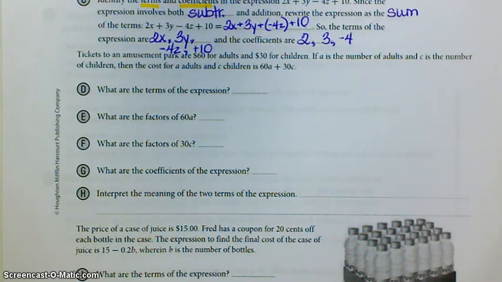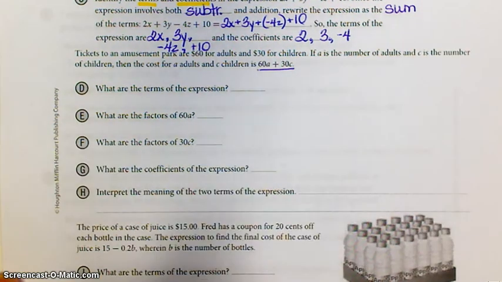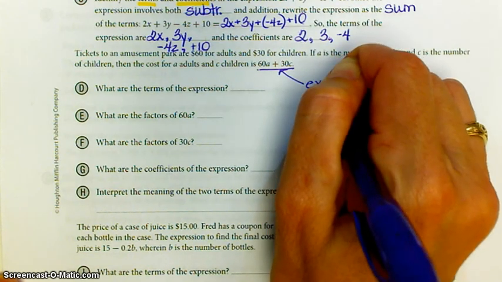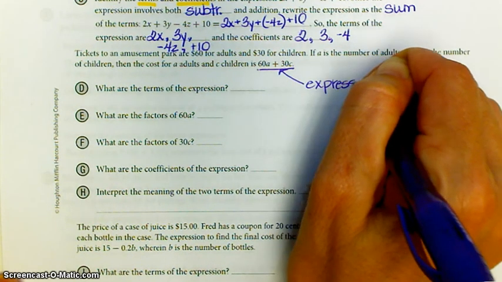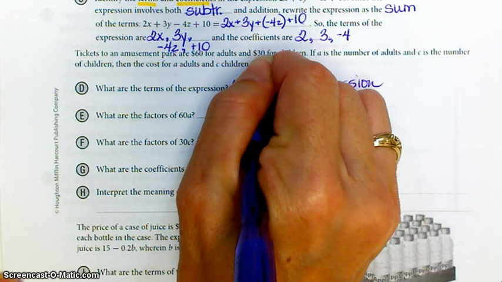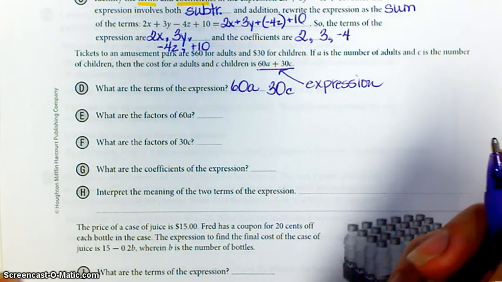Okay, tickets to an amusement park are $60 for adults and $30 for children. If A is the number of adults and C is the number of children, then the cost for A adults and C children is 60A plus 30C. So what are the terms of the expression? Well, this whole thing is the expression. Terms of the expression, you have 60A and 30C, and they're both positive.